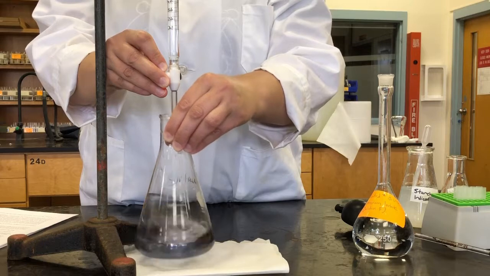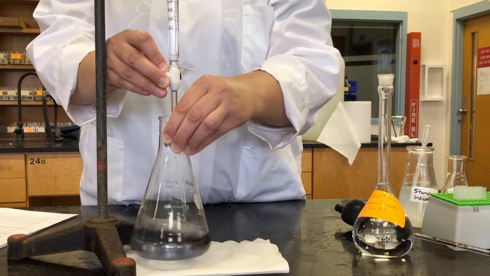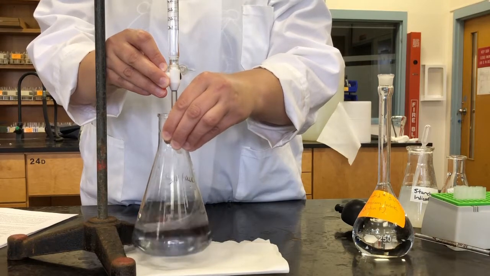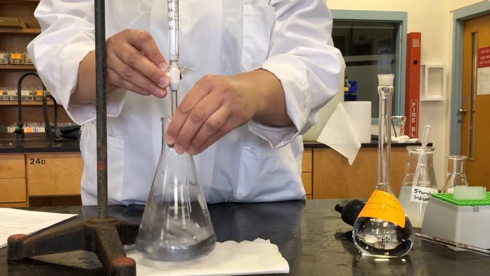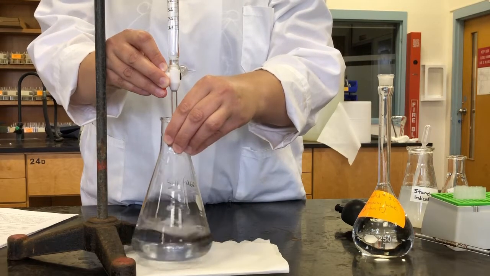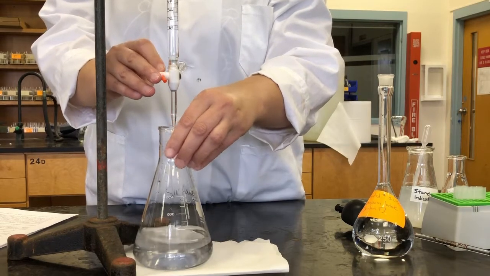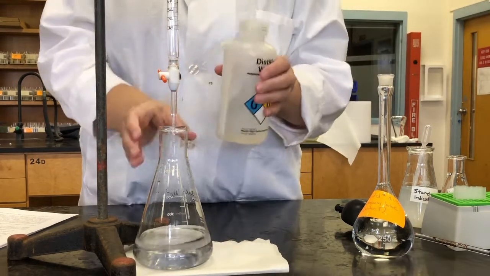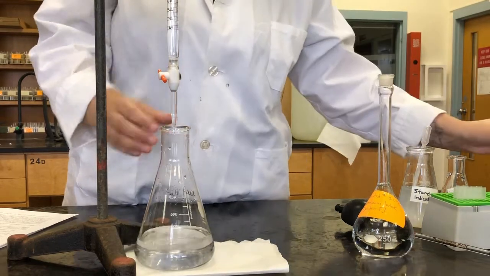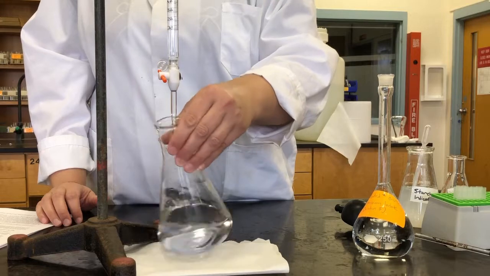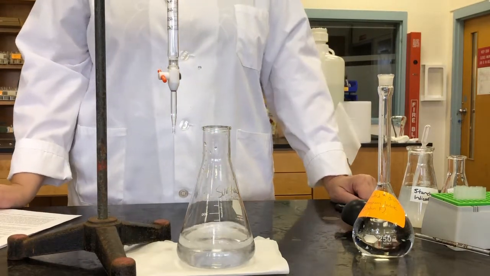And we have a completely clear and colorless solution. Going to spray down the insides again to get all of this titrant in the actual flask. There we go. So the blue color is completely discharged. We're left with a colorless solution.